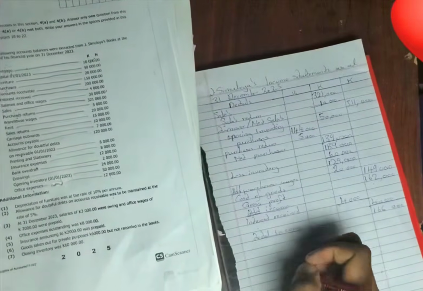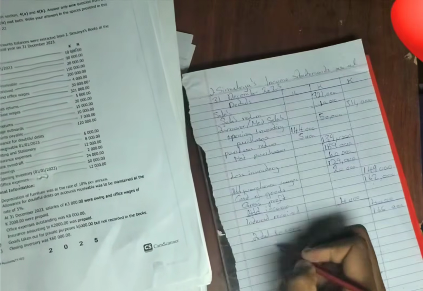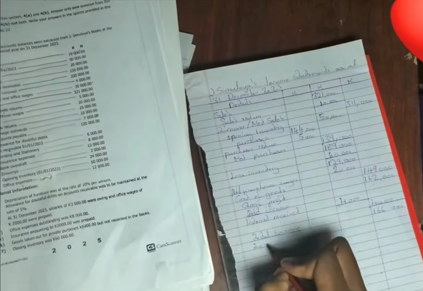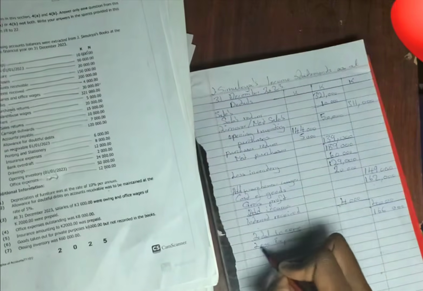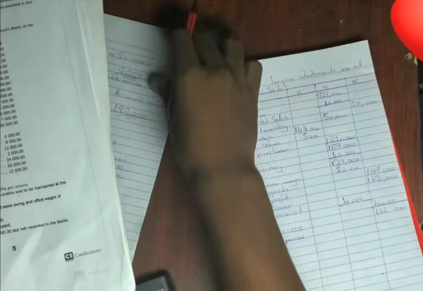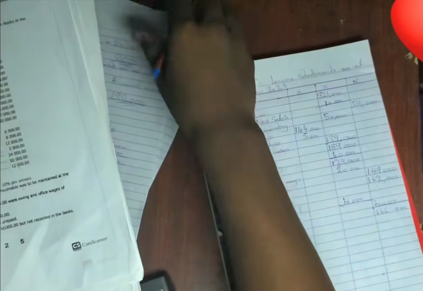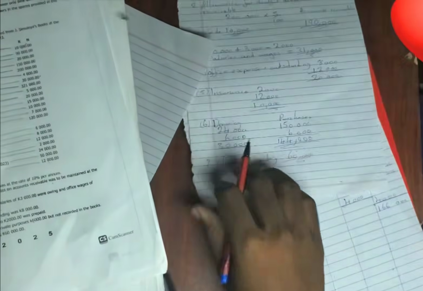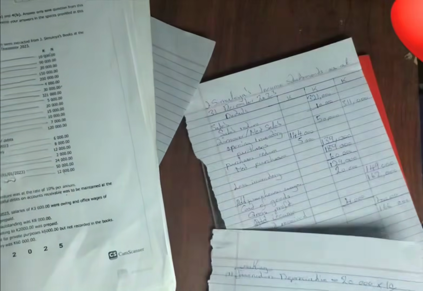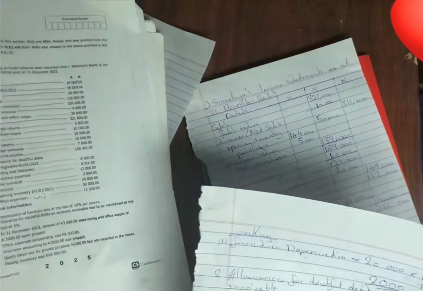Then from there, we'll go on to saying less expenses. So now, where the majority will start first is from our additional information, collecting our expenses. So we start off first from our expenses.